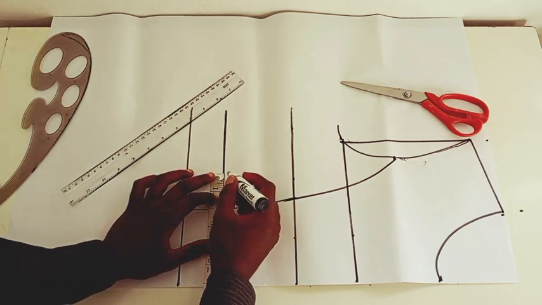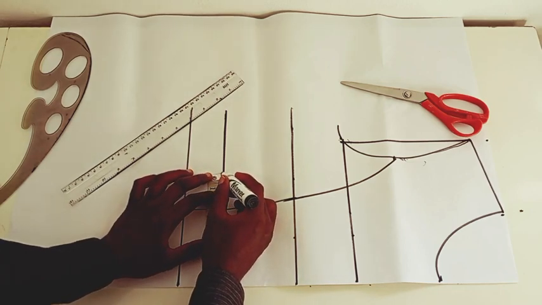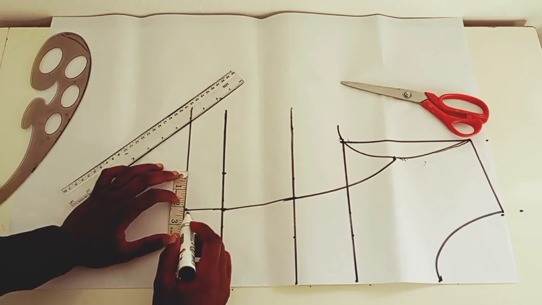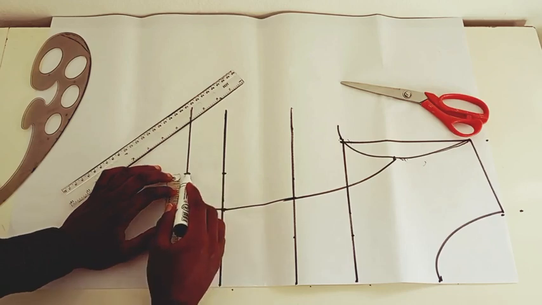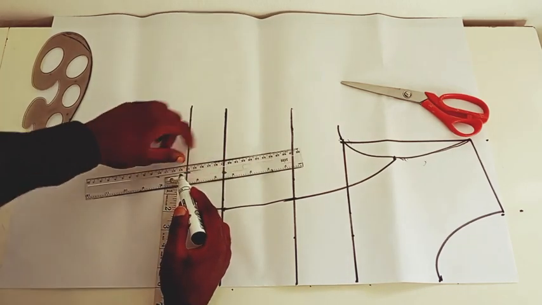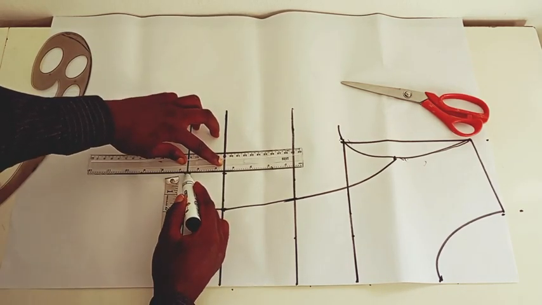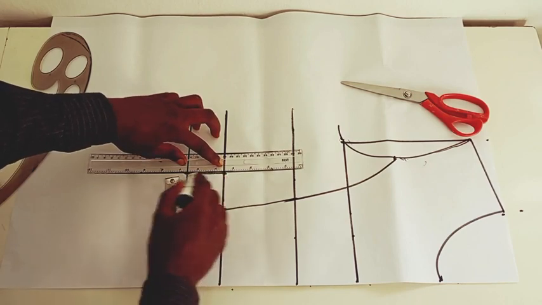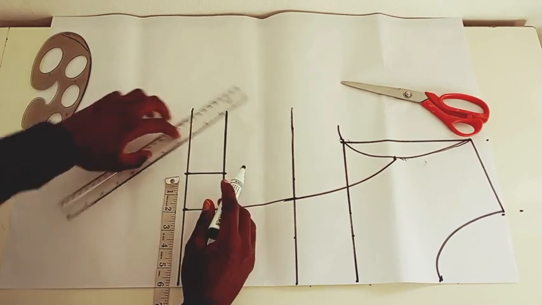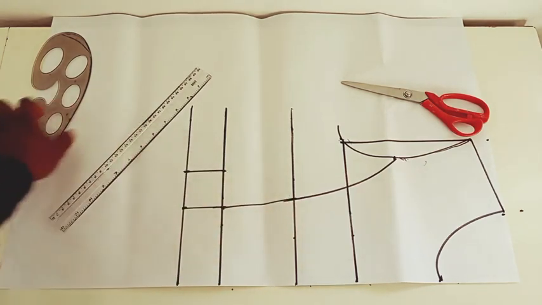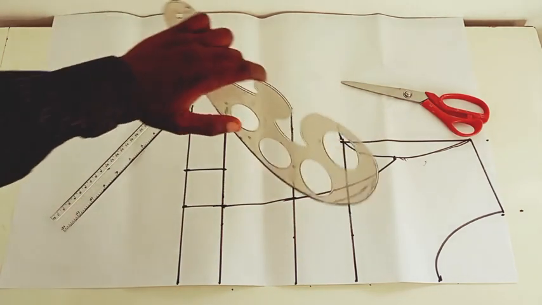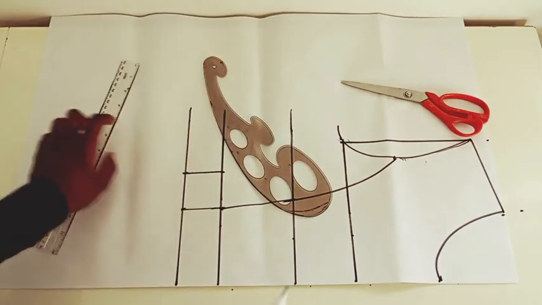So I'm taking out a 2 inch dart here, and I'm also going to take out a 2 inch dart on the extended under bust line, because whatever I do here, I'm going to do the same thing here. So I'm going to connect. After connecting, the next line should be from the under bust line to the bust line, and I'm going to use my French curve to mark that.